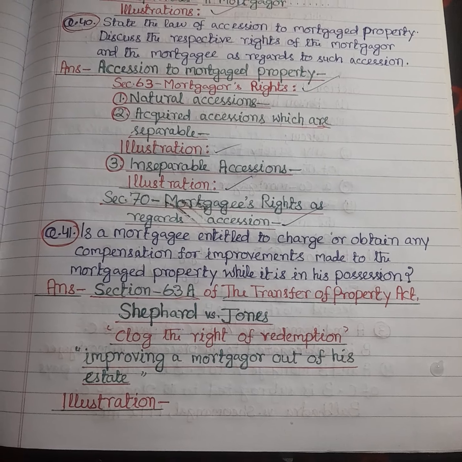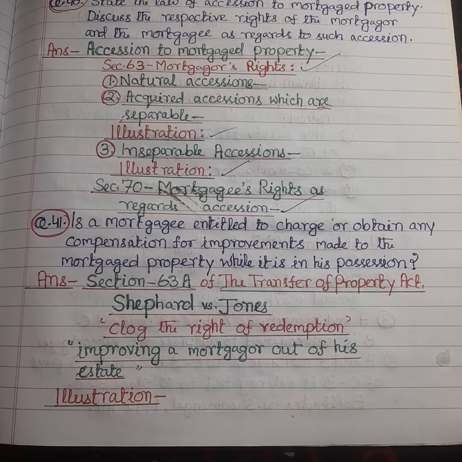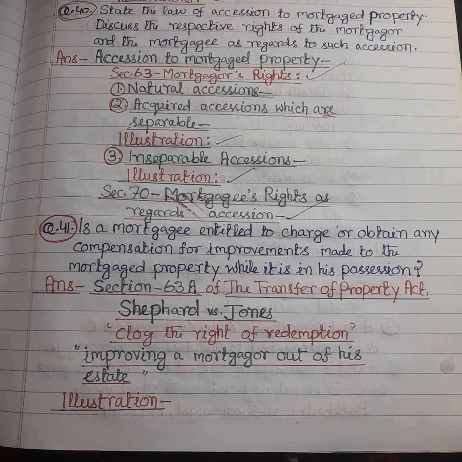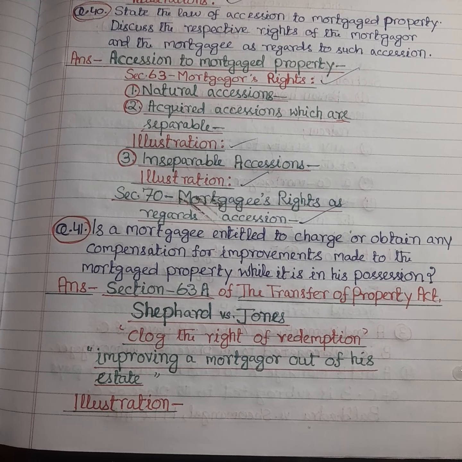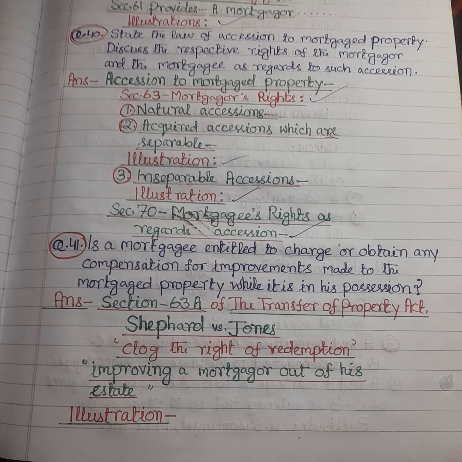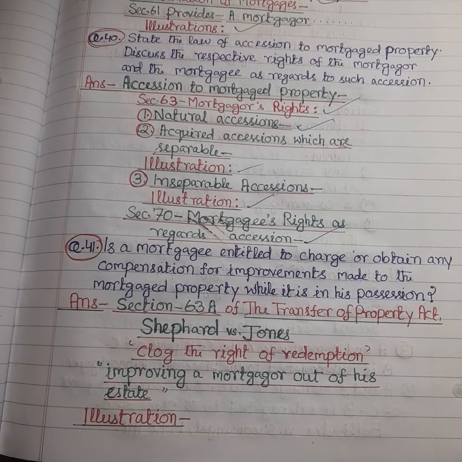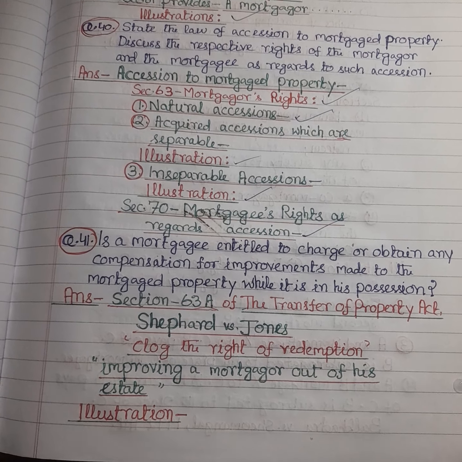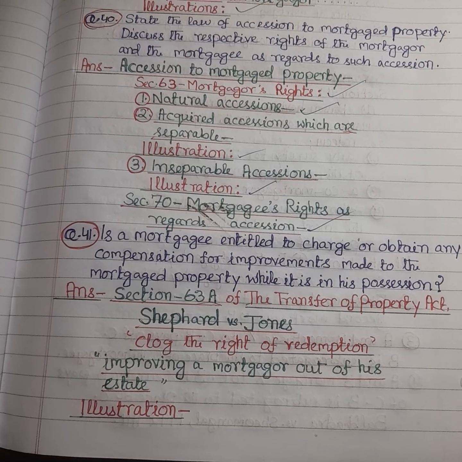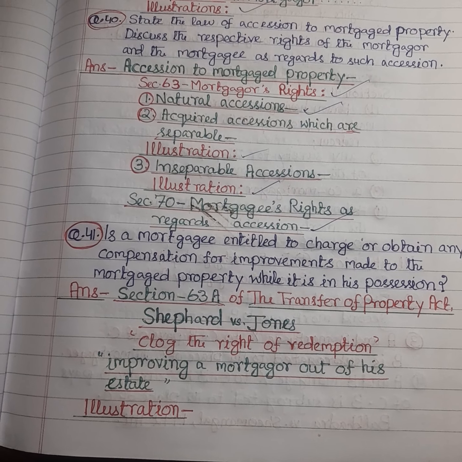So, Section 63 deals with natural accession, accessions acquired by the mortgagee which are separable, and the third one, accessions acquired by the mortgagee which are inseparable. So we'll discuss the first one, natural accession. These are additions to the mortgage property by natural causes. The general rule is that such accessions to the mortgaged property are subject to redemption.